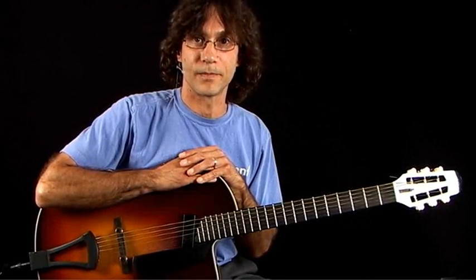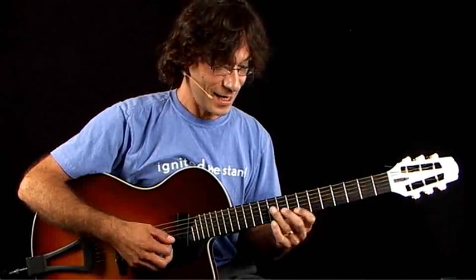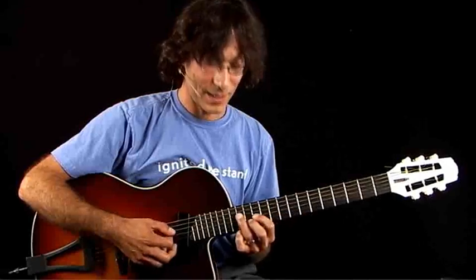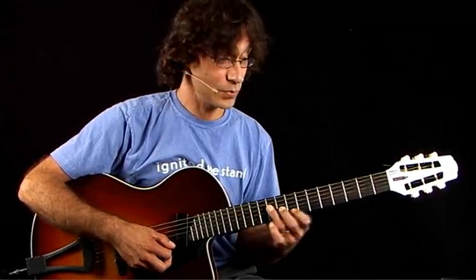So now let's talk about how we're going to go about learning these inversions. Each set of strings has its own inversion. For instance, a C triad, C, E, G, on the second, third, and fourth string. The next inversion, and the next inversion, and the next inversion of a simple C triad. We go through these particular inversions on each of the sets of strings.